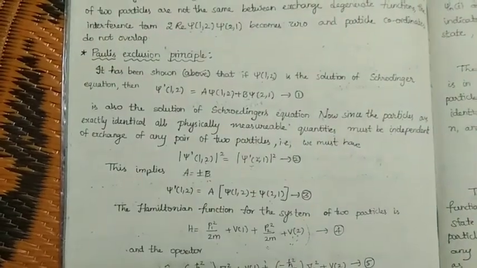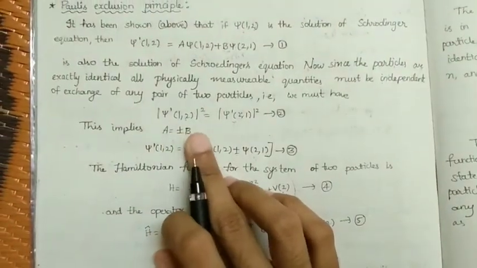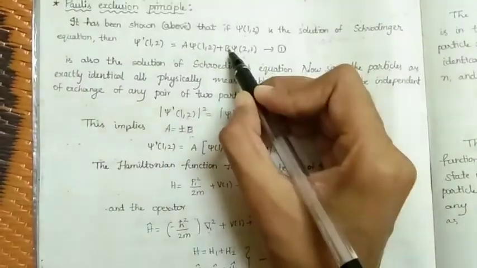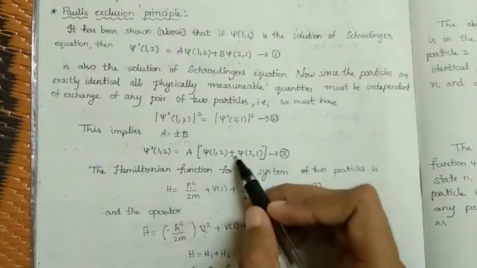We find the probability densities. So hence we have A is also plus or minus B. That is, in the place of B, we replace it with plus or minus A. So we would have this from equation 1.